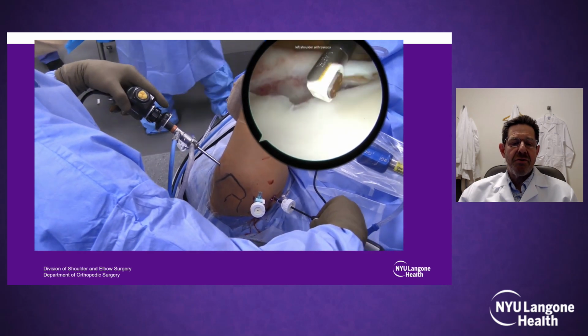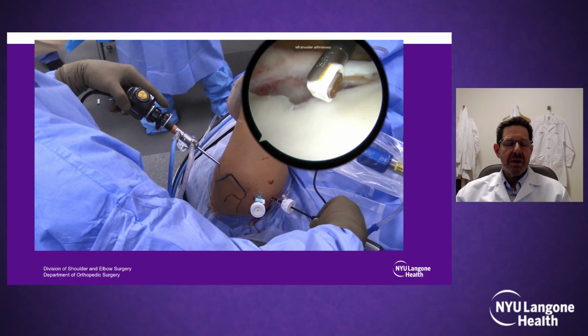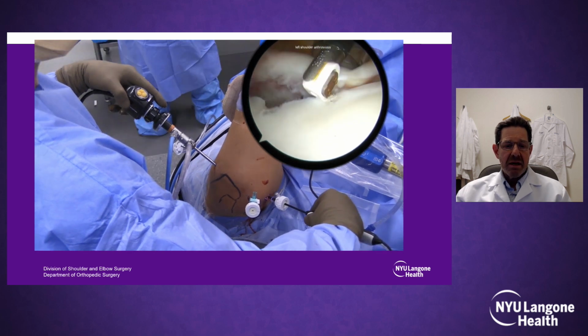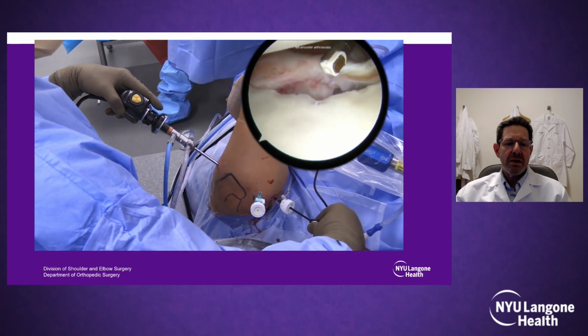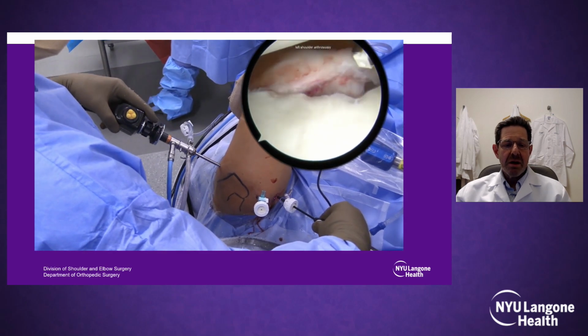So I usually use 4 anchors for most of my repairs. These anchors are going to be marched up from inferior to superior, 7, 8, 9, 10 o'clock in this left shoulder. Once I've done that, I begin antero-inferiorly with my first anchor.